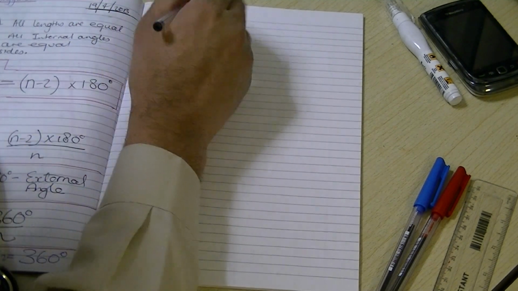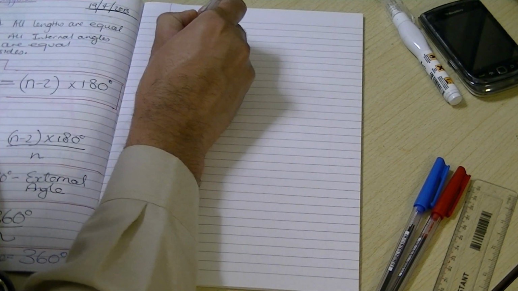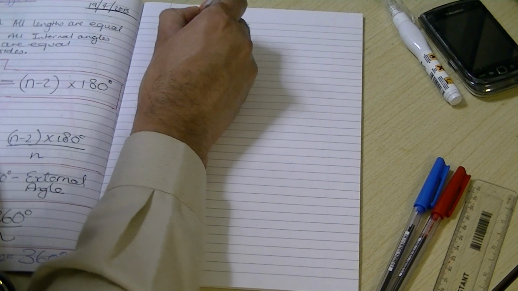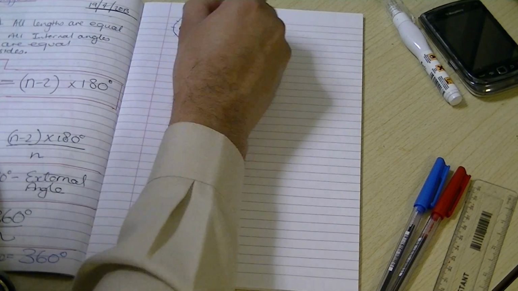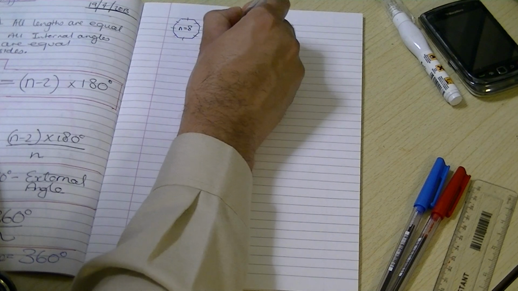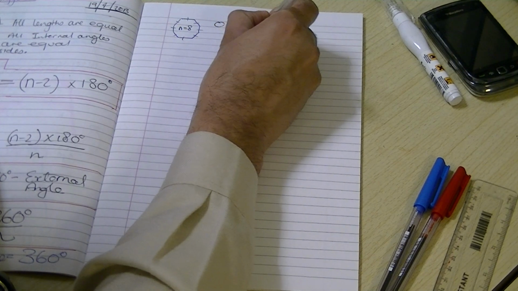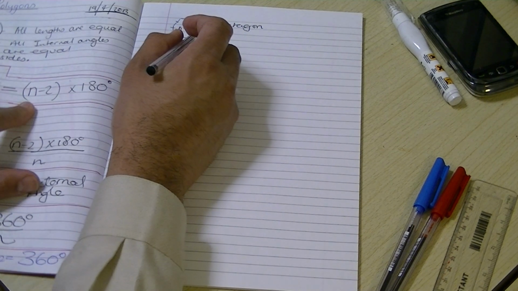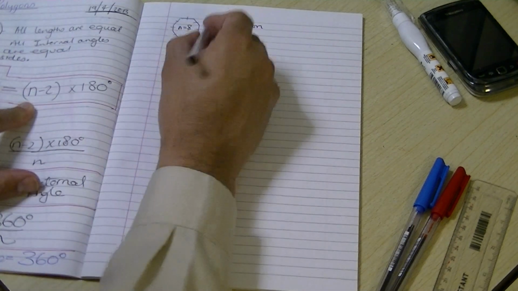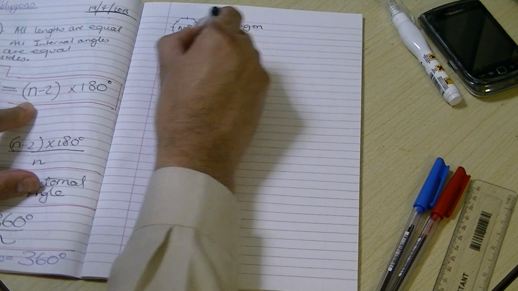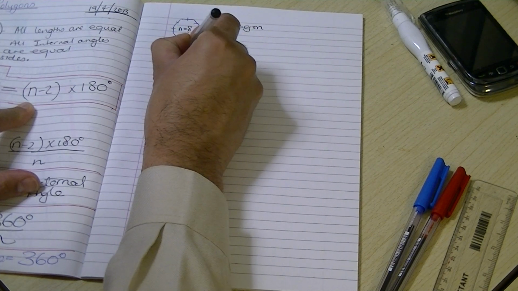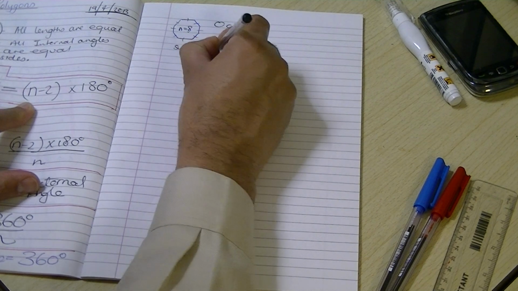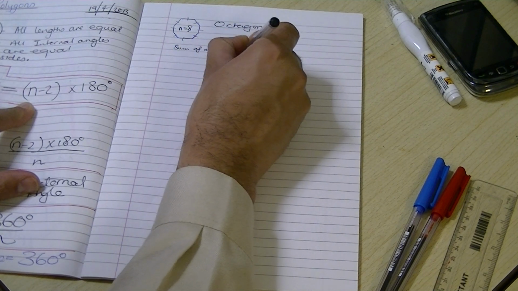Here we go. So we have n is equal to 8 for the octagon. 1, 2, 3, 4, 5, 6, 7, 8. So the first shape is an octagon. An octagon has 8 sides. So let's start with the first formula that we have over here. We start with the sum of all internal angles, that means all the inside angles added together.